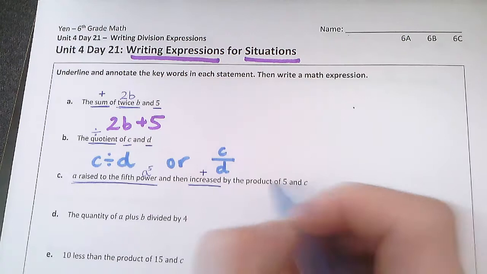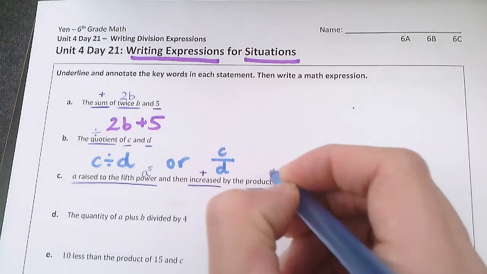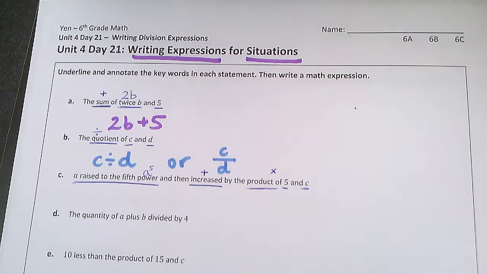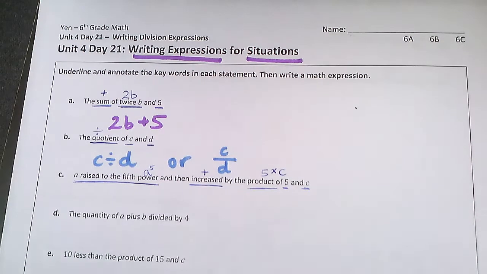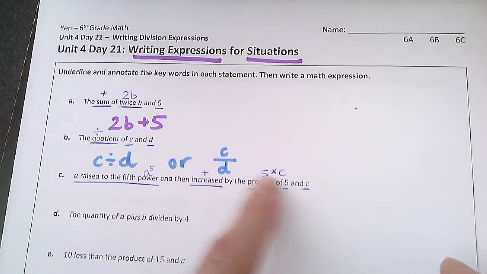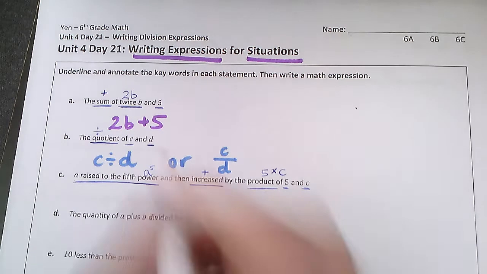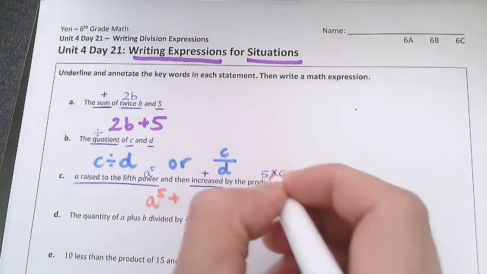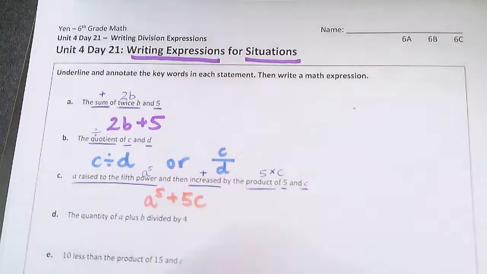By the product of 5 and C. So product, I know I'm multiplying. And what am I multiplying? 5 and C. So I have 5 times C. So now I can just look at my underlines and my annotations. I start with A to the 5th. I know I'm adding it with 5 times C, so that when I write it as an expression, I can write out A to the 5th plus, and then instead of writing 5 times C, I can combine it and just write 5C.